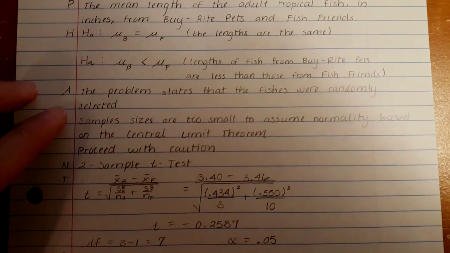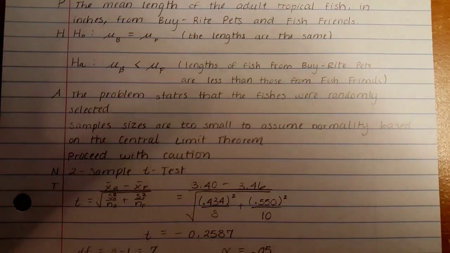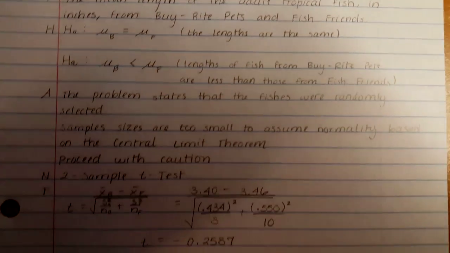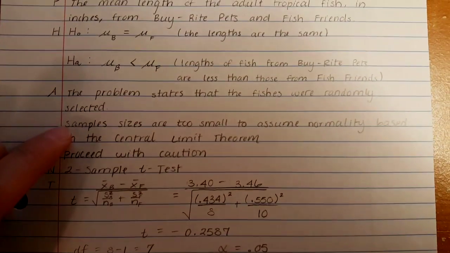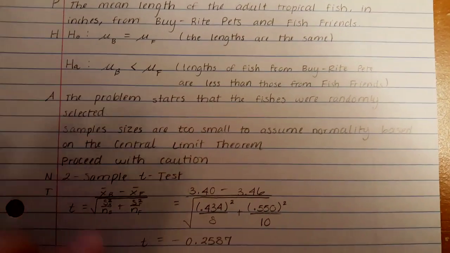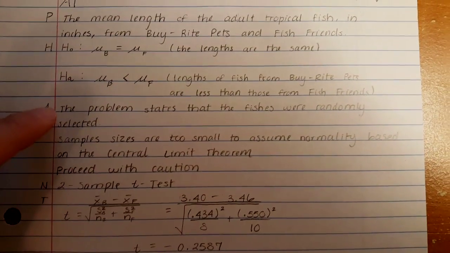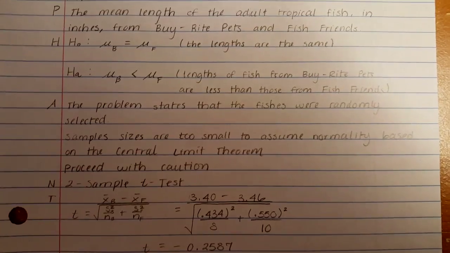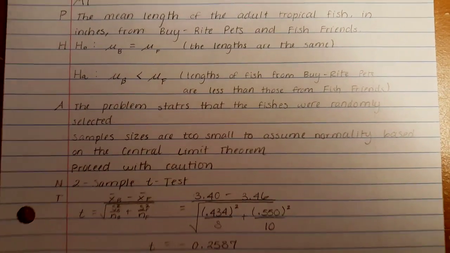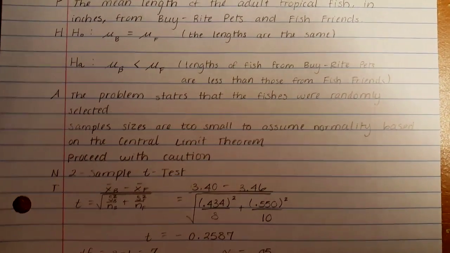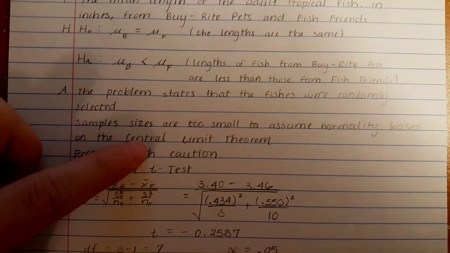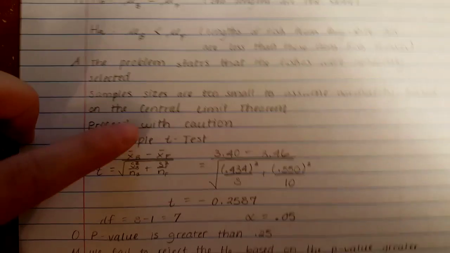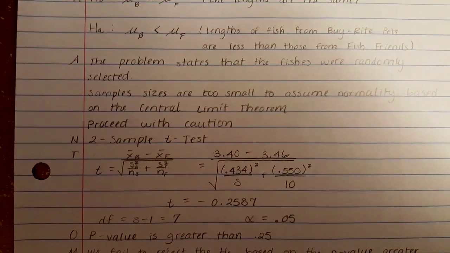So now the assumptions. A: the problem states that the fish were randomly selected. The sample sizes are small. They were 8 and 10, which is less than 30, which again, according to Professor Rob, is not enough to assume normality based on the central limit theorem. Therefore, we must proceed with caution.